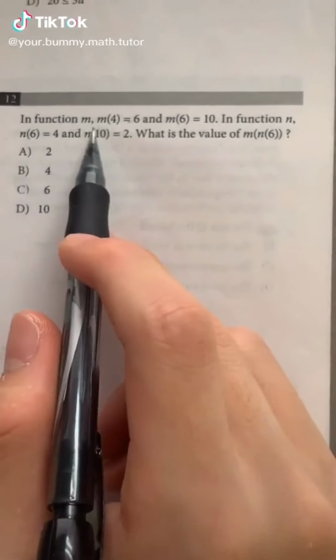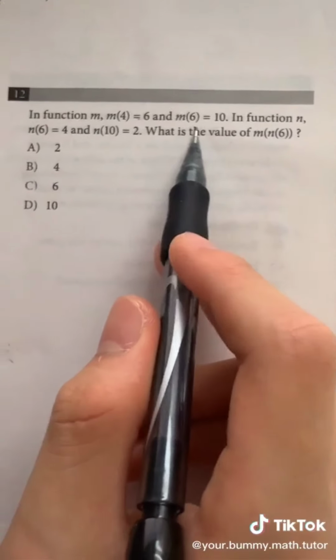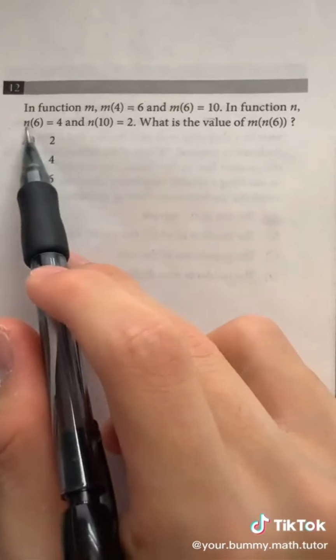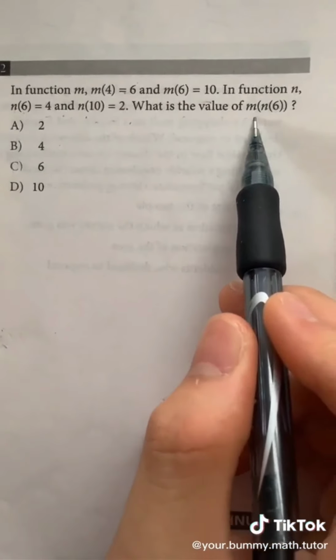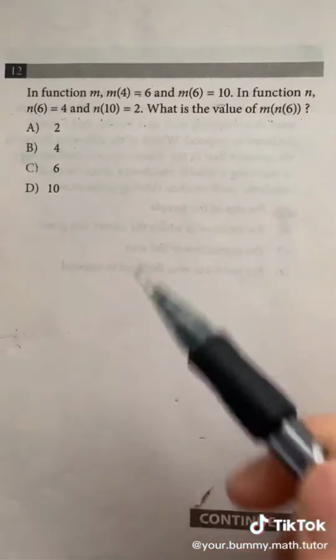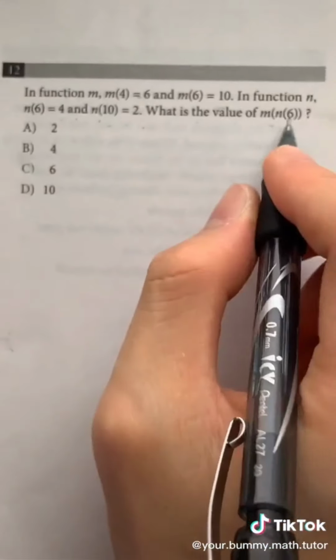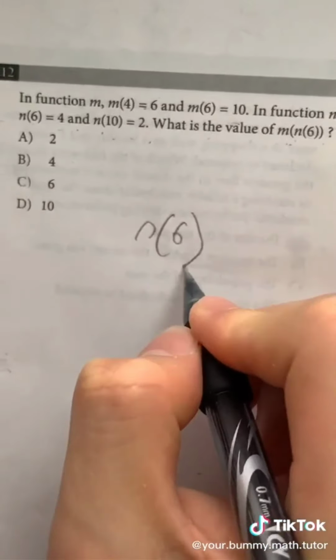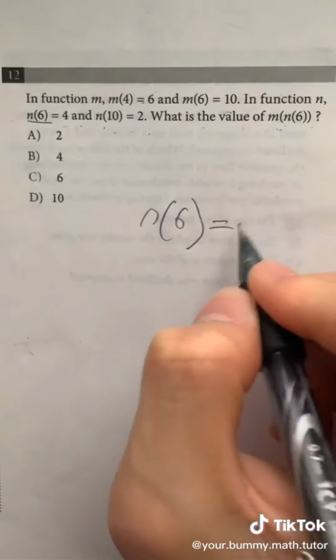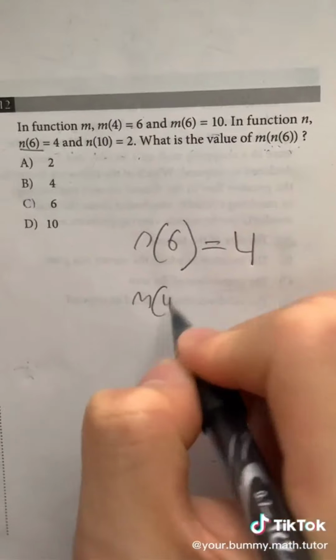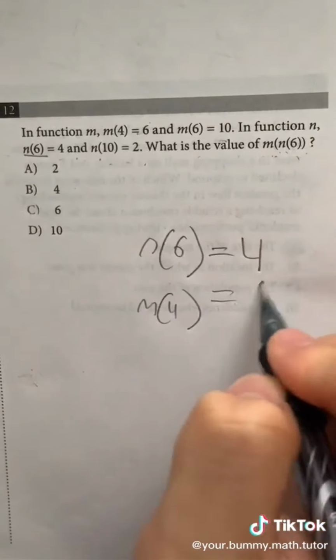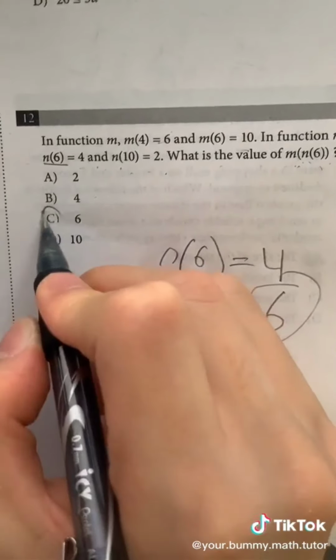Okay. So question 12. In function m, m of 4 is equal to 6, and m of 6 is equal to 10. In function n, n of 6 is equal to 4, and n of 10 is equal to 2. What is the value of m of n of 6? So basically, you have to compute n of 6 first. What is n of 6? Right here, it is equal to 4. And then, using that value, you have to compute m of 4. What is m of 4? It's equal to 6. Therefore, your answer is C, 6.